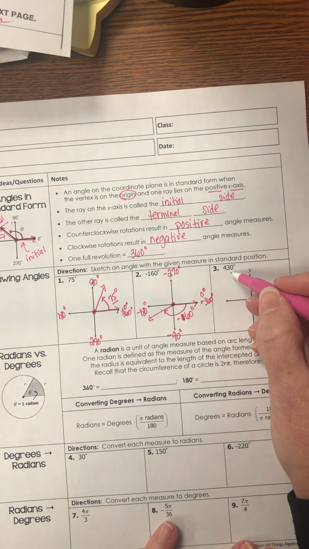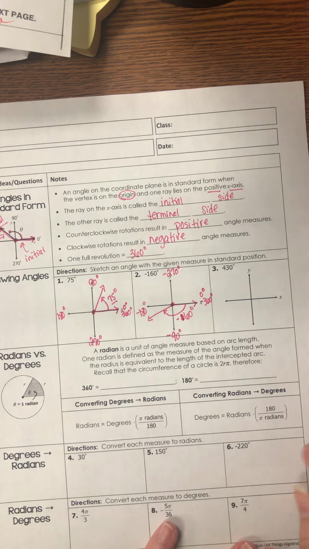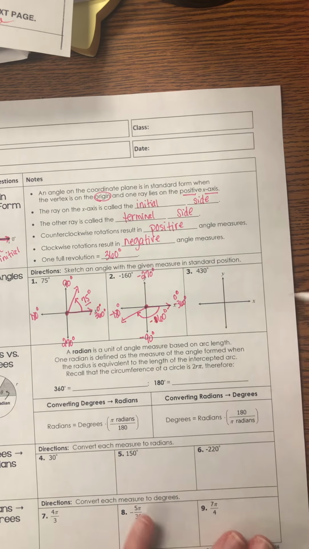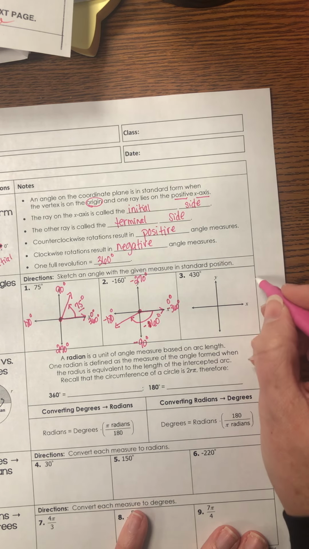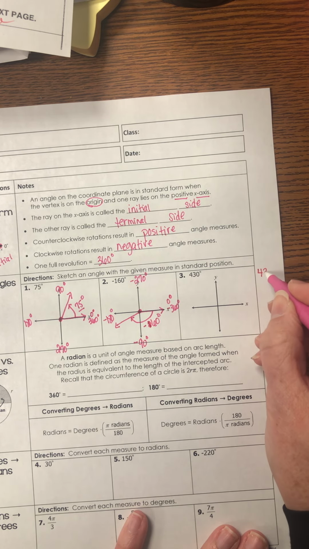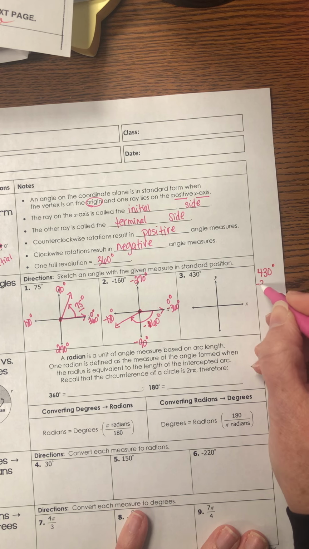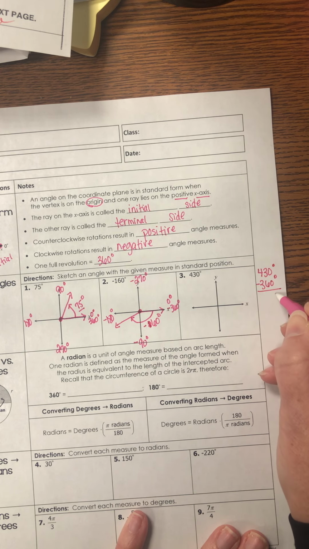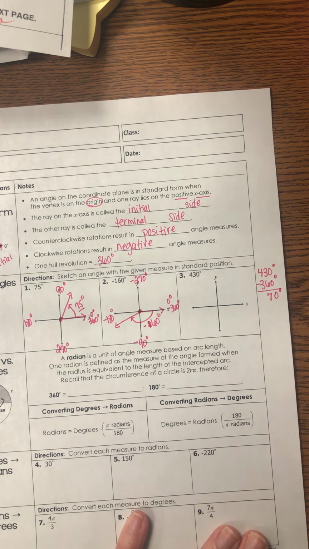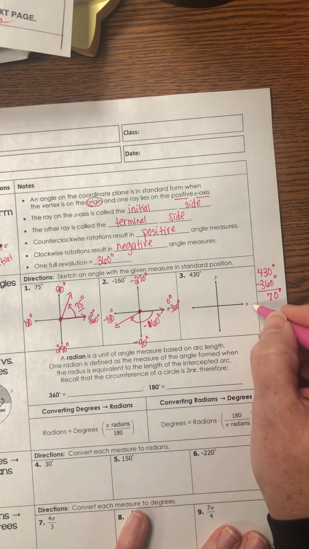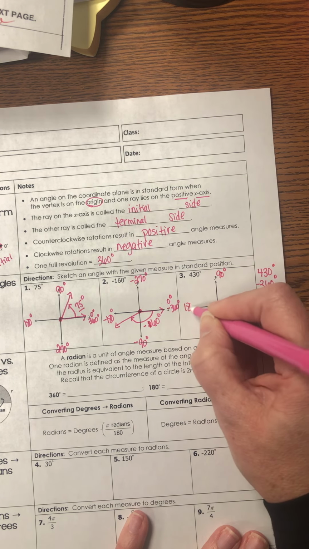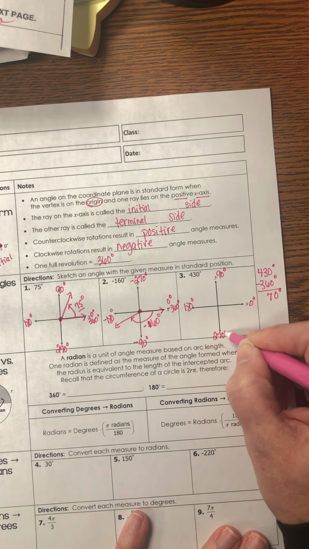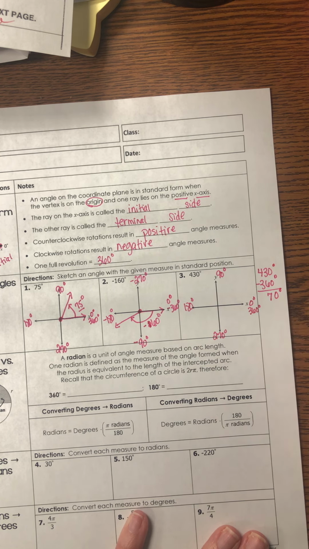Okay, now 430 degrees, if you'll notice, that's going to be greater than 1 revolution. So in order to figure out what angle I need to put on the coordinate plane here, I'm going to take 430 and I'm going to subtract 1 revolution away. And that's going to give me 70 degrees. So I'm going to draw a 70-degree angle. So once again, I've got 0, 90, 180, 270, and 360.